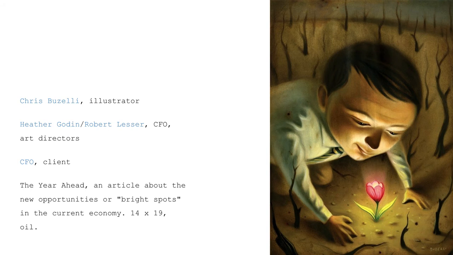The idea is focusing on bright spots. Sometimes you can take the idea of a concept and boil it down even more. So this piece is for CFO, which is probably a magazine about finances. So this article really is probably about anything related to finances. So it says the year ahead is an article about new opportunities in the current economy.